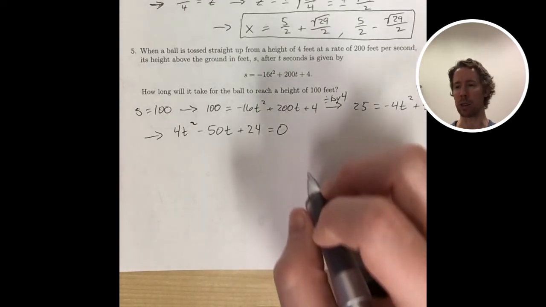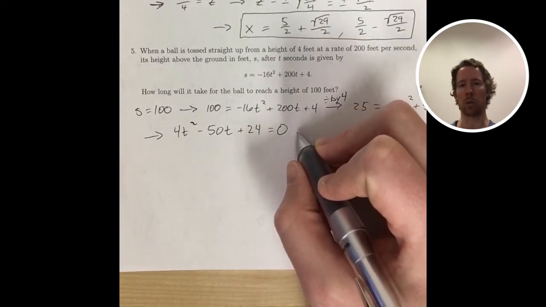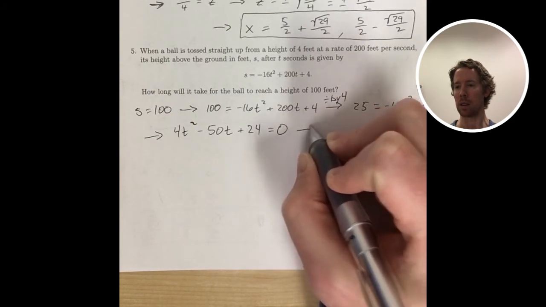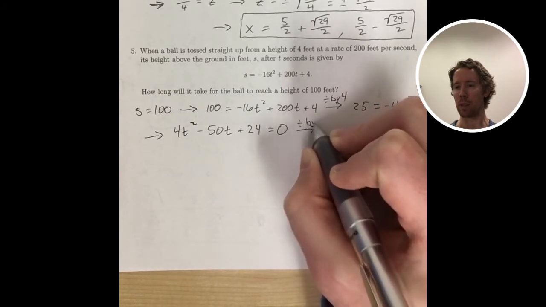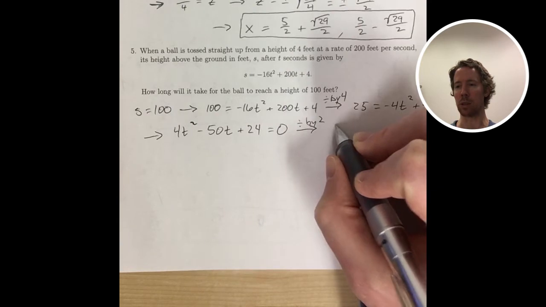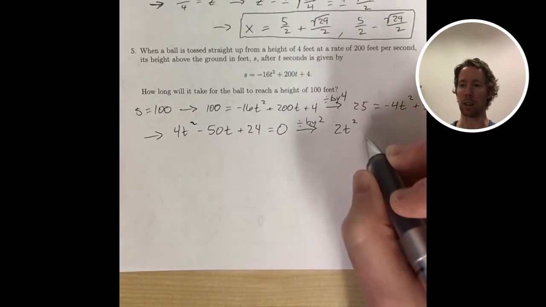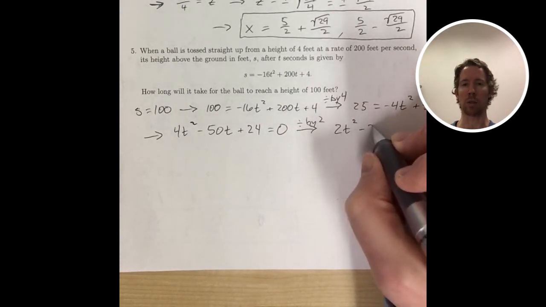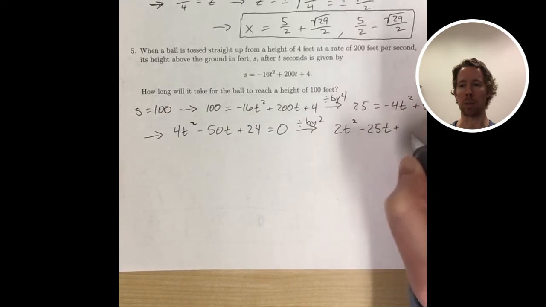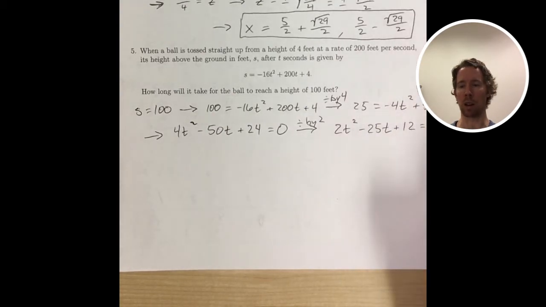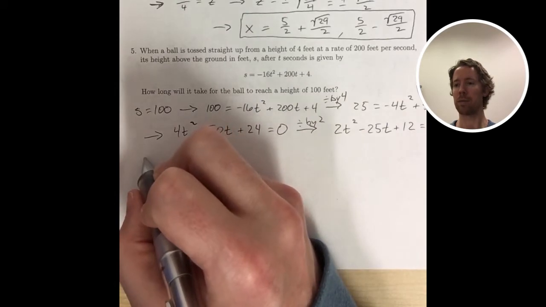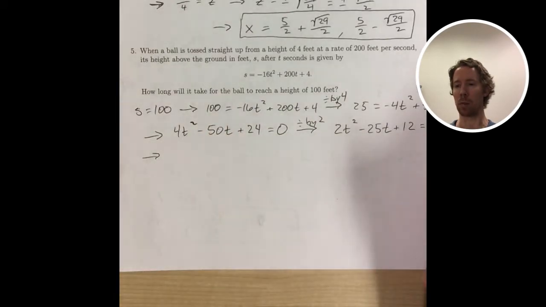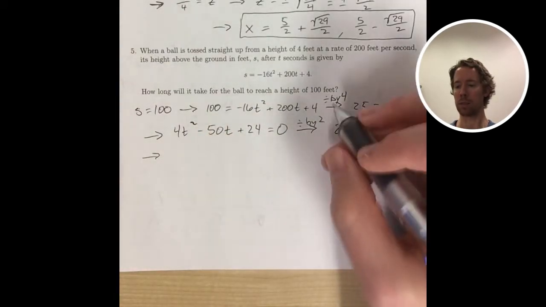I do that in 2 steps here. You can do that in 1 step. The reason I did that in 2 steps here is because I saw that there's a common factor of 2 in all of those terms. So I wanted to simplify it a little bit and make the numbers a little smaller. And then from there, I would divide by the coefficient of t squared. So I'm going to divide by 2 again.